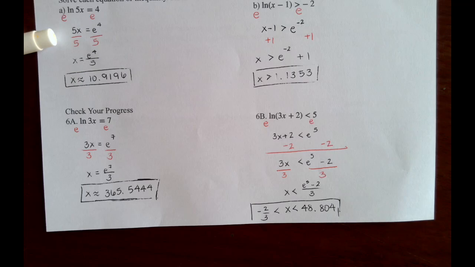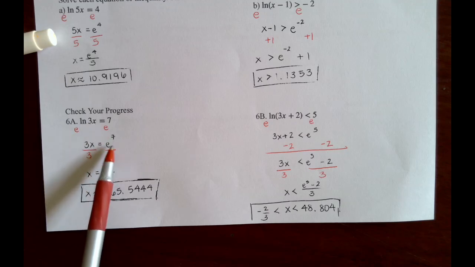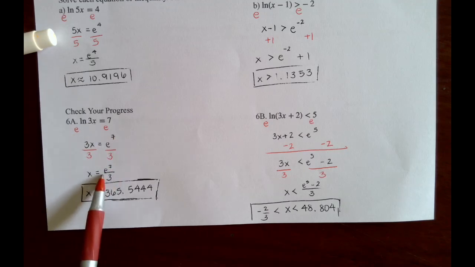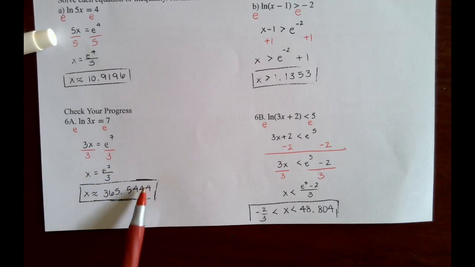To get rid of the ln, I do to the e. That leaves me with 3x equals e to the 7th. Since this is multiplication, get rid of it by dividing. So x is e to the 7th divided by 3. Enter that into my calculator, and this is what I get.